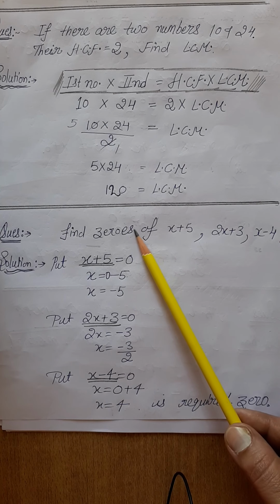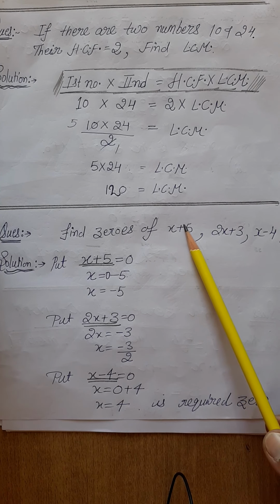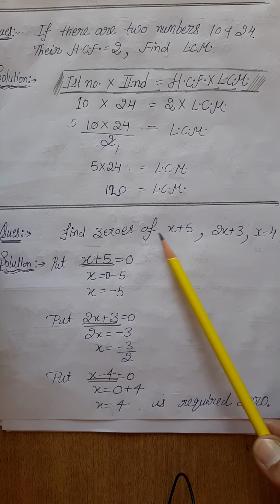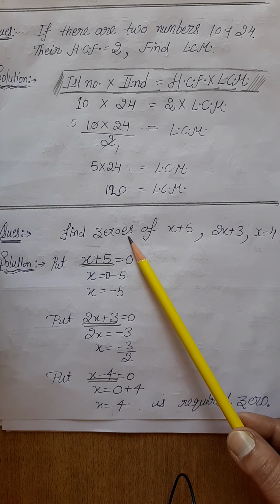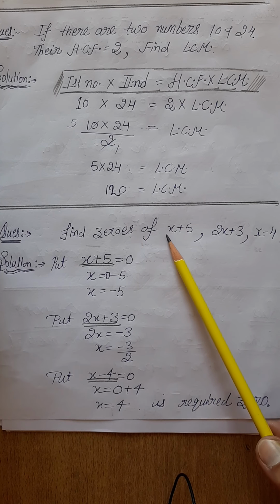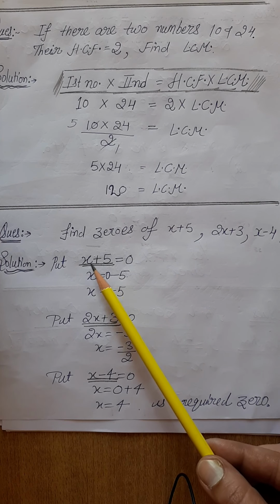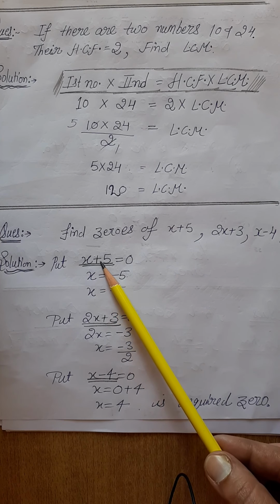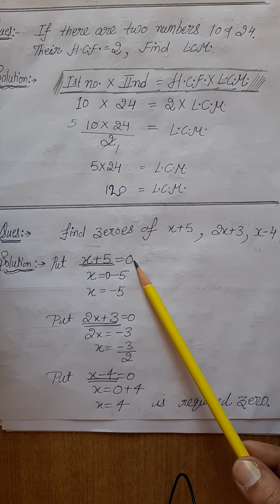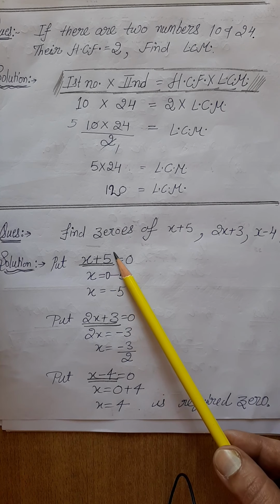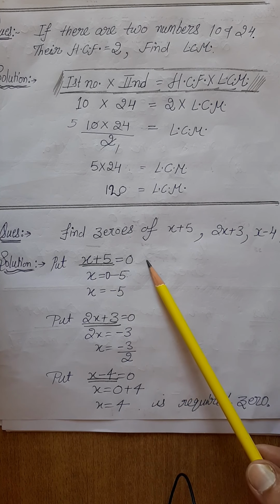Zero means root of the equation, value of the variable x. जब हमें कहा गया है कि zeros find करो, इसका मतलब ये है कि हमें x की वैल्यू फाइंड करनी है और इसके लिए सबसे पहले क्या करना है, पुट दिस इक्वेशन इज इक्वल टू 0. सबसे पहले इस इक्वेशन को 0 के बराबर रख दीजिए एंड टेक दिस कांस्टेंट टू द राइट साइड.